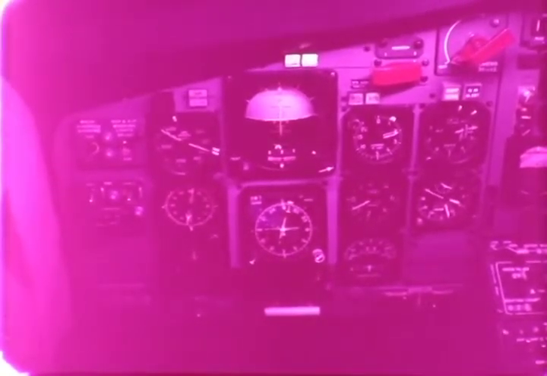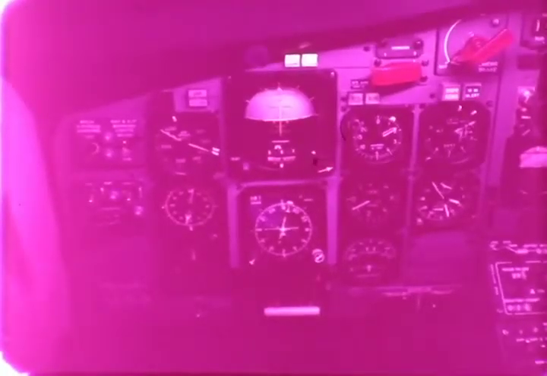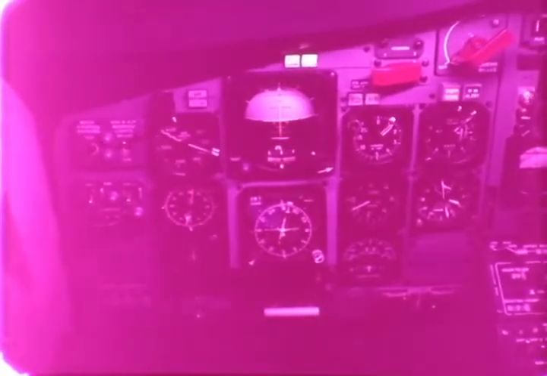100 feet above decision height, visual check, no lights. Approaching decision height, lights in sight. Autopilot off, but continue the crab angle. Remove the crab and touch down.